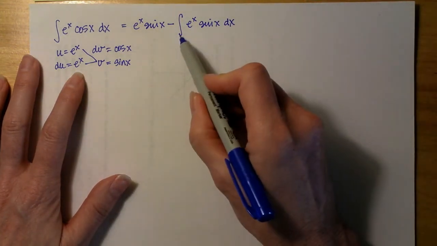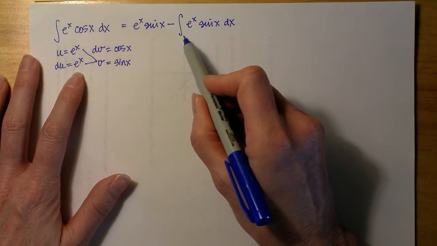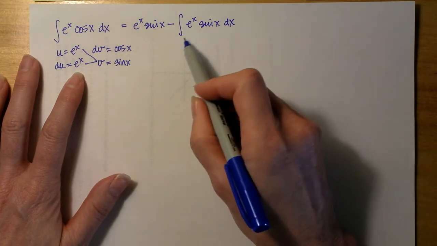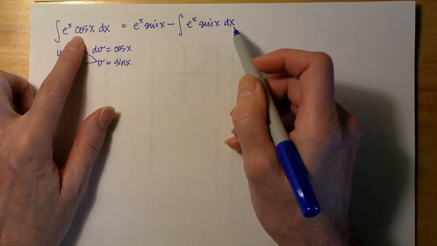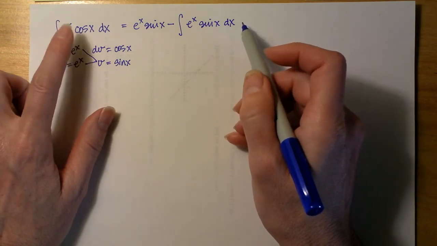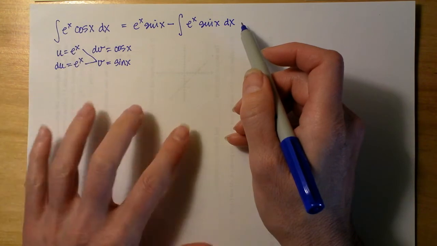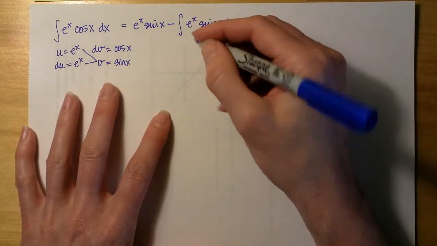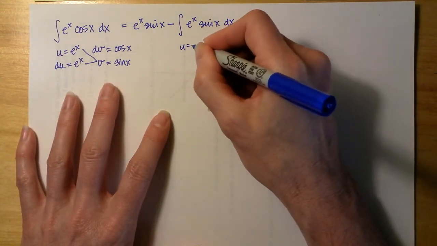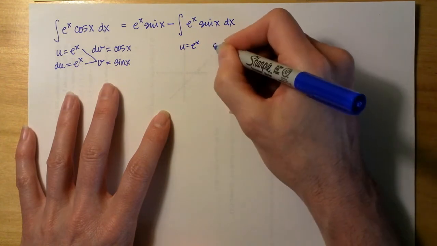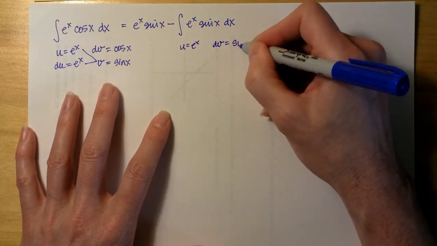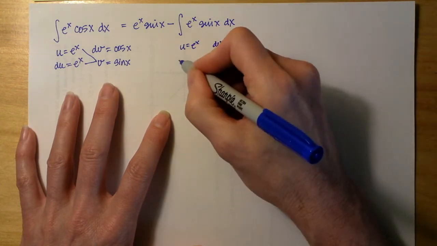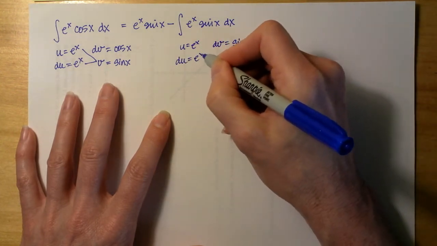Okay, and if you look at the antiderivative that we have to work with here, it looks a lot like the one that we started with, right? Okay, well, we can try using parts again. Maybe dv is equal to sine of x, so du is still e to the x.